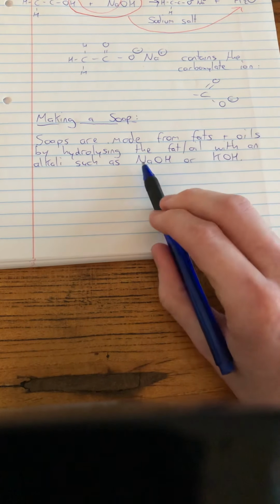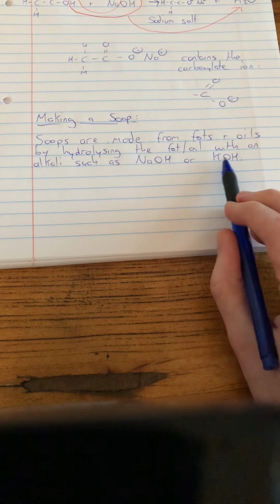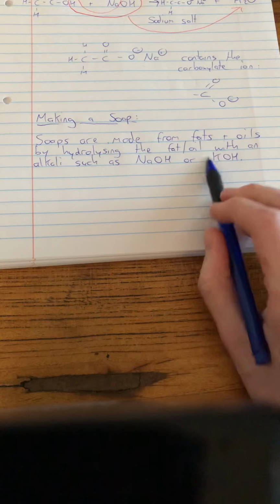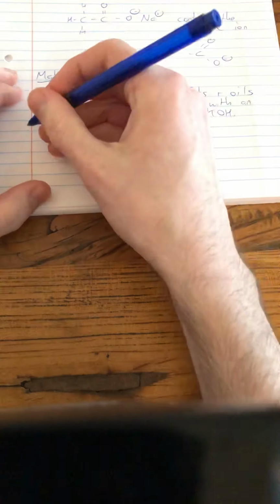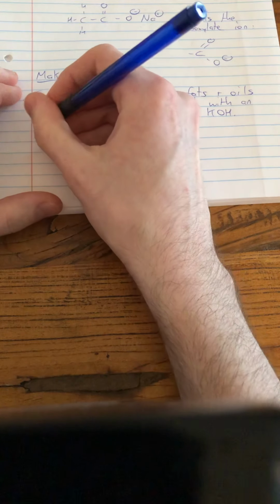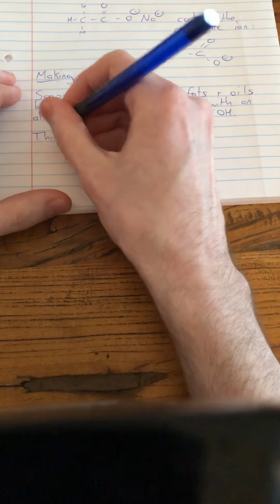Yeah, now we're going to focus on sodium hydroxide mainly, but just be aware that you could also use potassium hydroxide. Okay. And this process has got a very special name. Okay, it is a hydrolysis reaction, but it does have a special name.